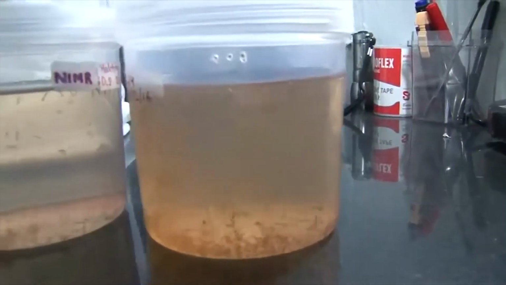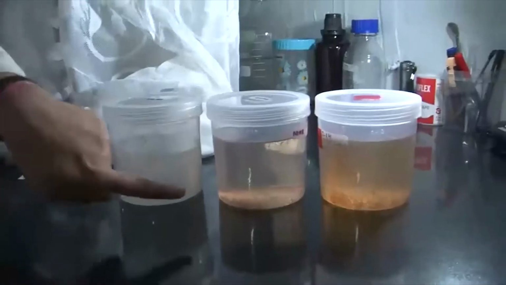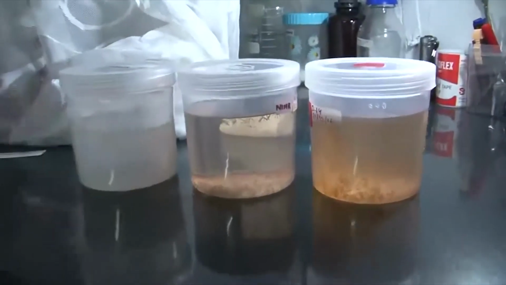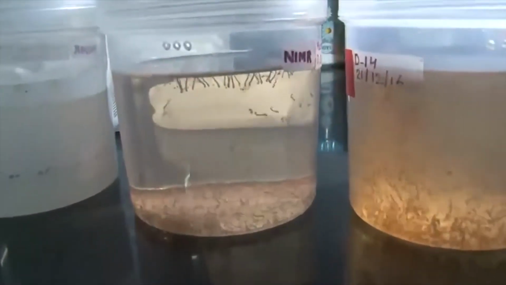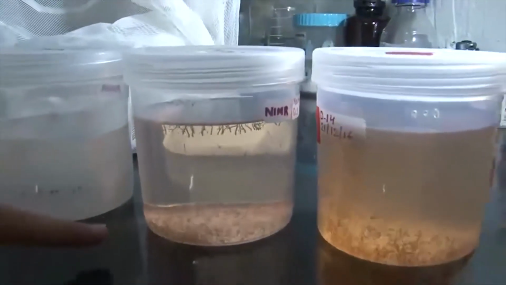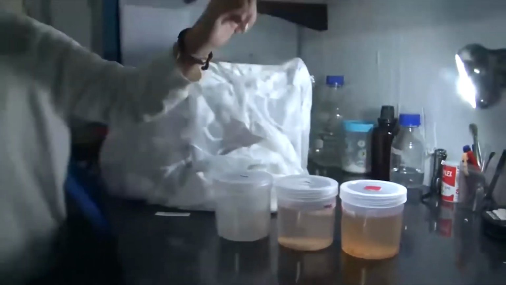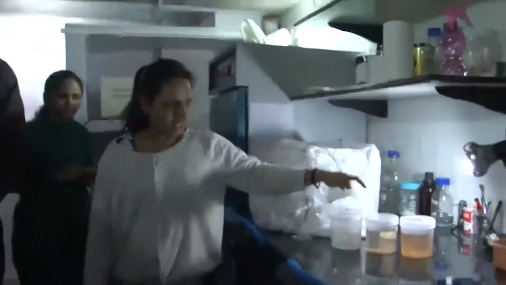What are these black dots? They are eggs. Larvae have 3 stages. The first instar, which you are not able to see because they are very small. These are second instar larvae, and these are the third instar larvae, after which they get converted to pupa, as I've already told you.